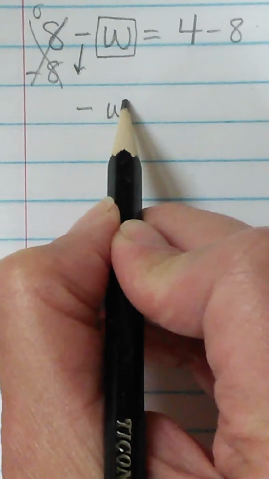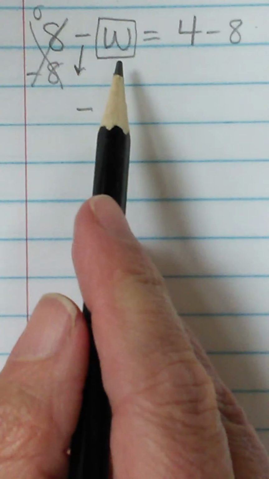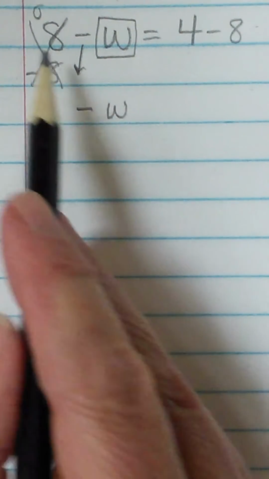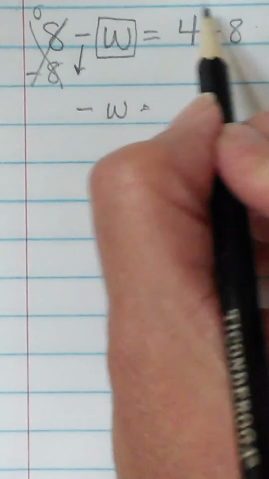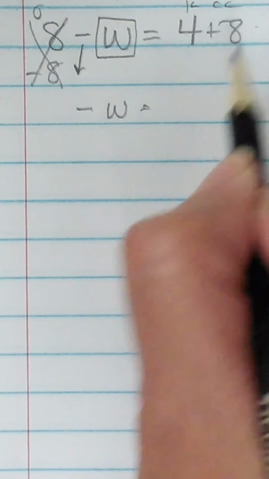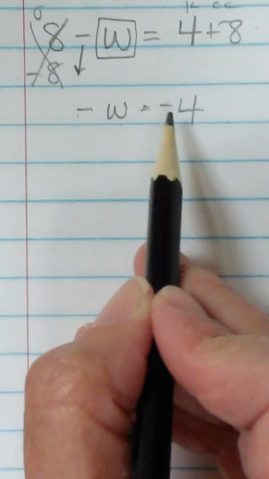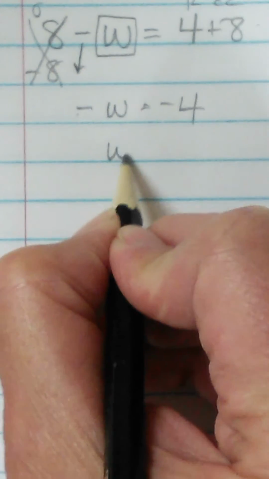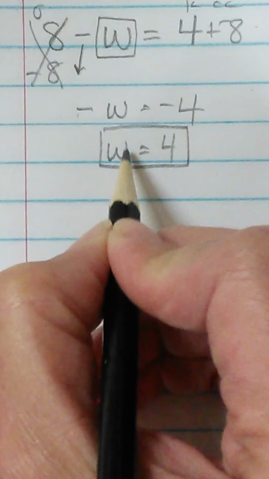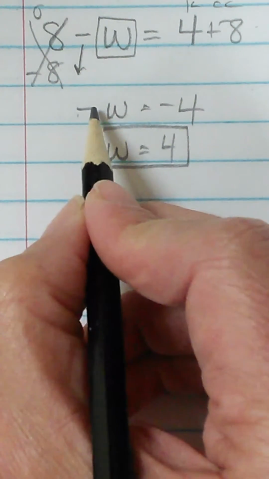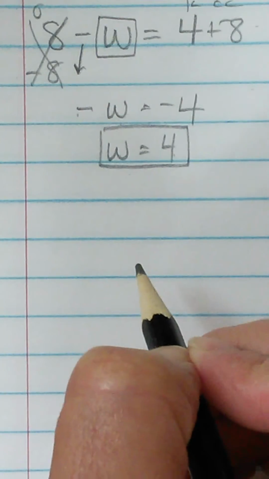It's a negative w because, as we said in class, I have 0 minus 1. That answer is -1. 0 minus 7 is -7, so 0 minus w is -w. And then I'll get KCC, I'll get -4. So -w is equal to -4. So what is w equal to? Well, that would be 4. The opposite of w is -w. So the opposite of -w is w, and we just take the opposite sign.